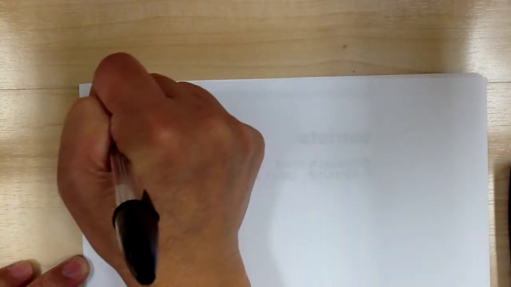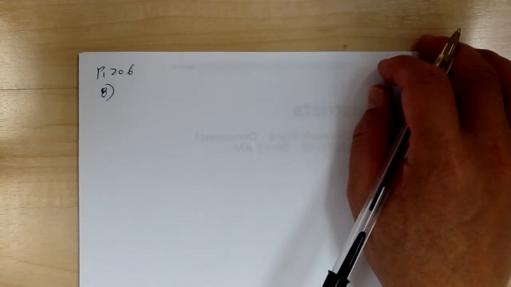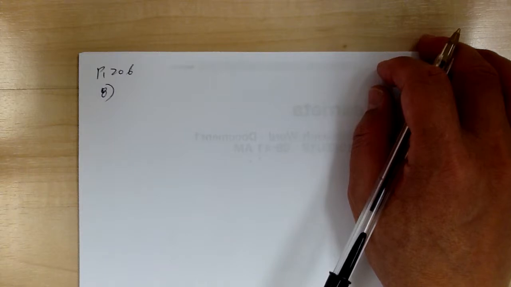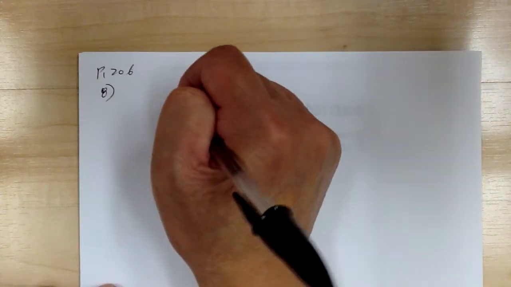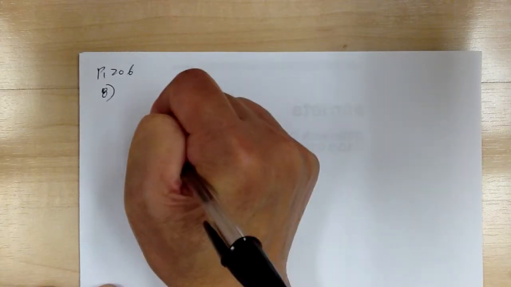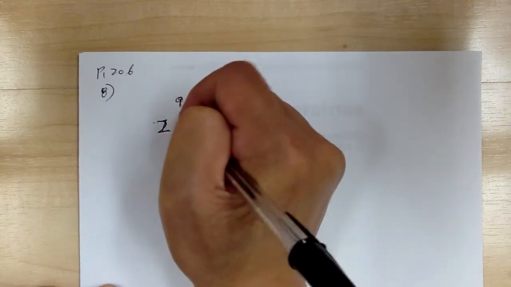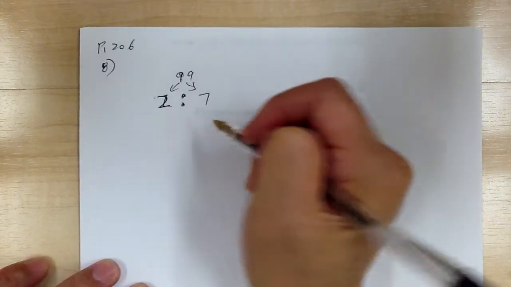Okay, let's go to number 8. It says separate 99 into 2 parts. Ratios are 2 to 7. So you got 99, and you're going to separate it into 2 parts, in a ratio of 2 to 7.